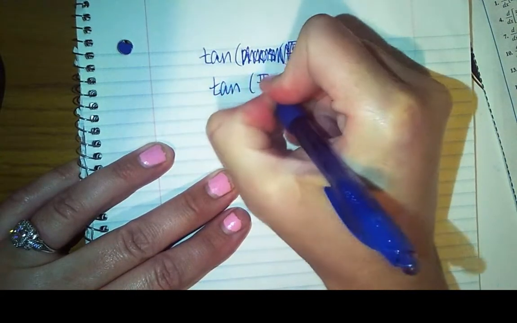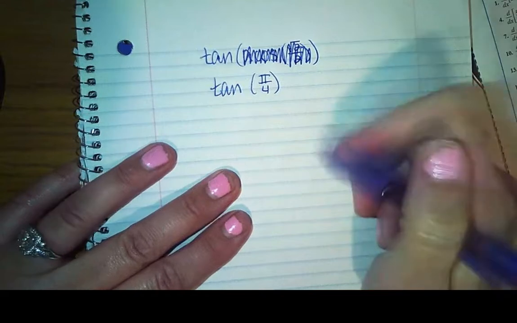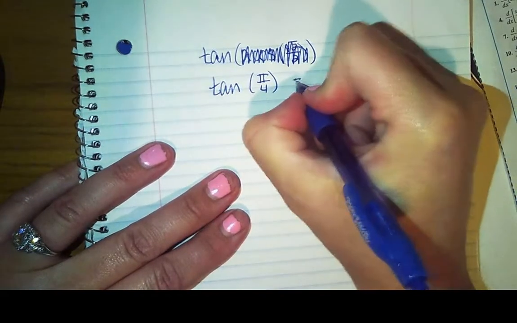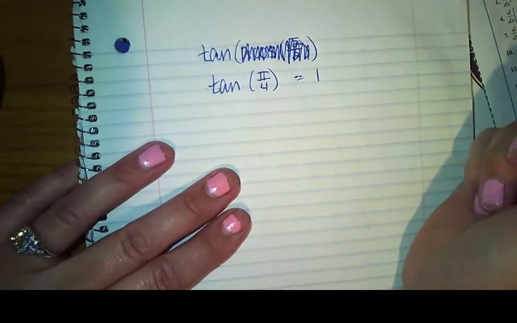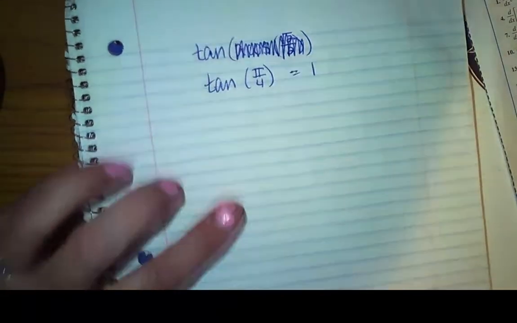And now it says, well, hey, now that you know that part, what's the tangent of pi over 4? Well, the tangent of pi over 4 is 1. So that's what you're doing. You're just working inside out.